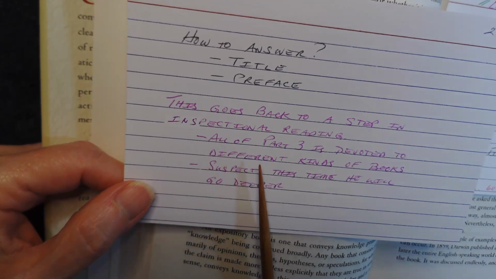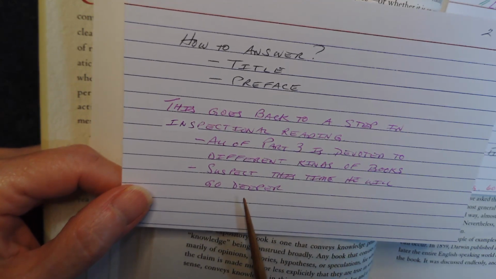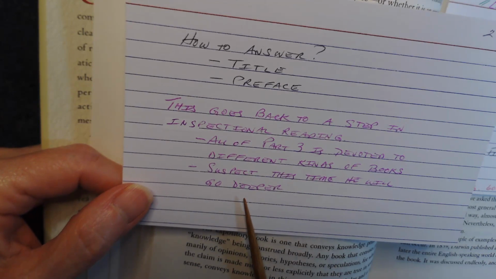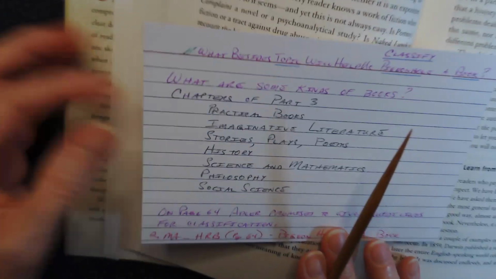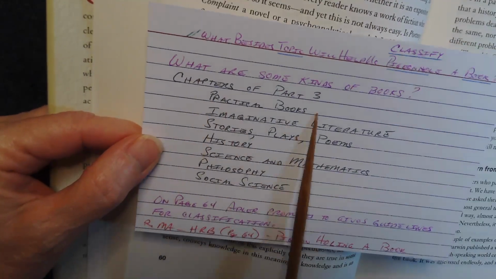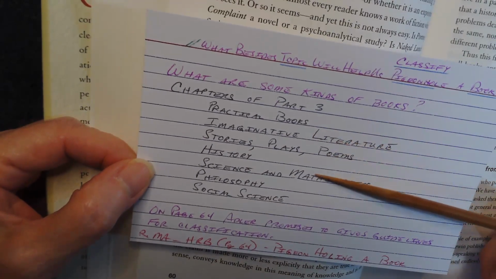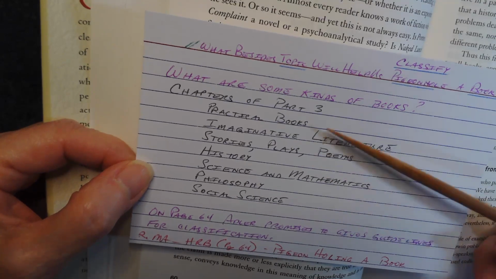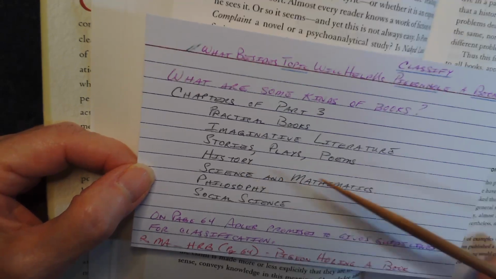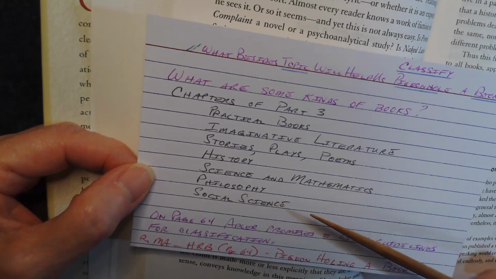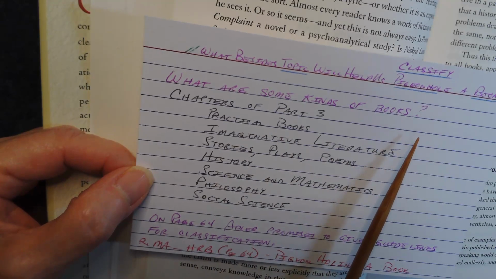Then I noticed in the book that all of part 3 is devoted to different kinds of books, and I suspect that this is where he's going to end up going into a lot more depth than what he's going to cover right here. So to orient myself, I went ahead and looked at the chapters in part 3 of the book, and I just listed the titles of the chapters of that part. Practical books, imaginative literature, stories, plays, and poems, history, science and mathematics, philosophy, and social science. So those are some of the kinds of the book that he's going to deal with later.